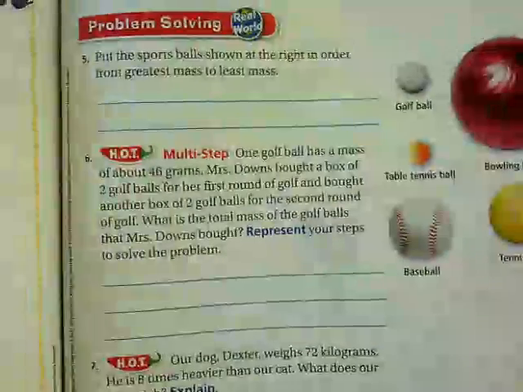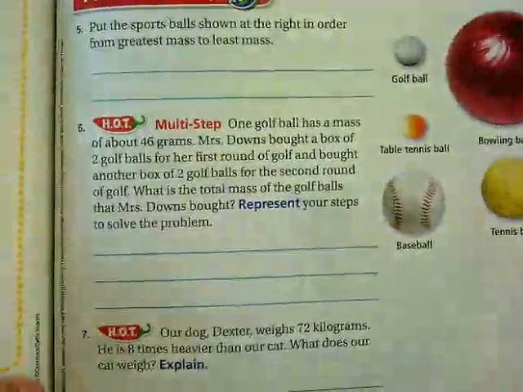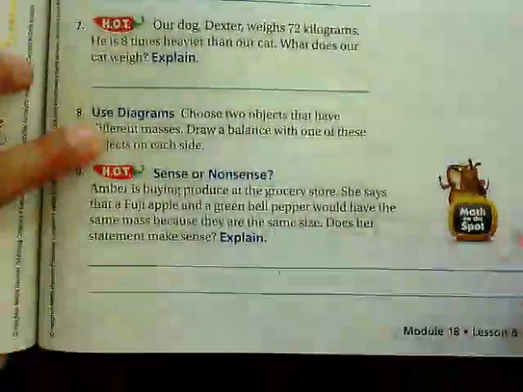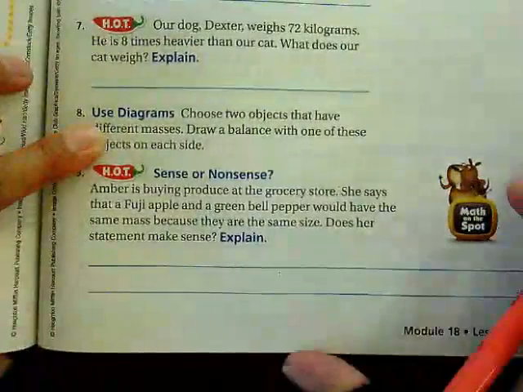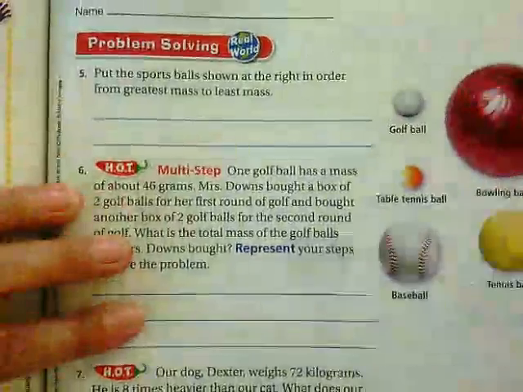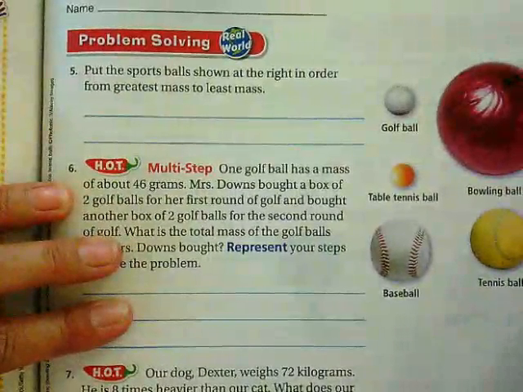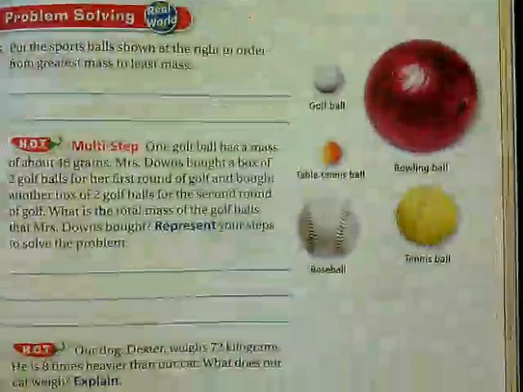All right, let's check your work for this slide. So we are going to do problems 5, 6, 7, and 8. On number 9, you have a math on the spot video that you can watch to help explain that one. So we're just going to go 5 through 8. So problem solving. Put the sports balls shown at the right in order from greatest mass to least mass.